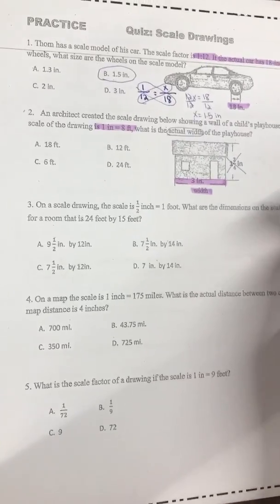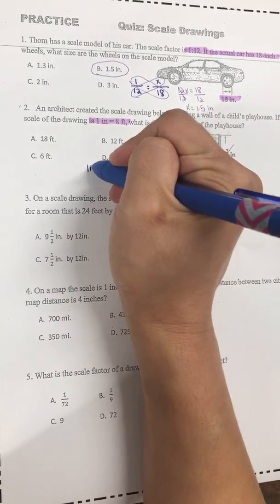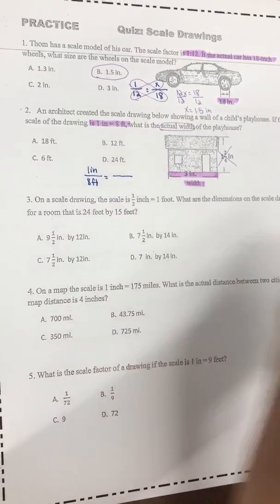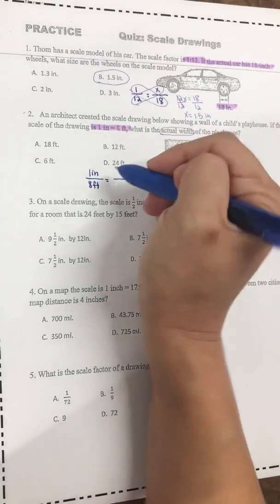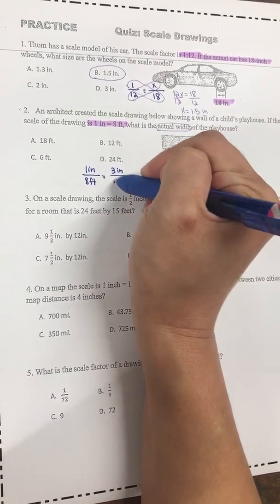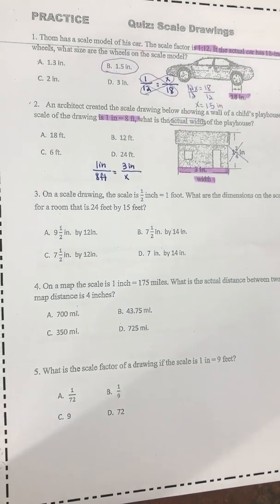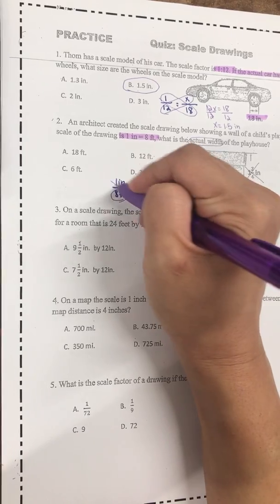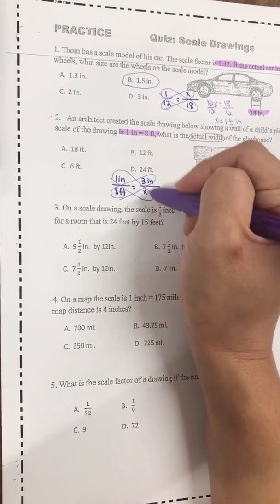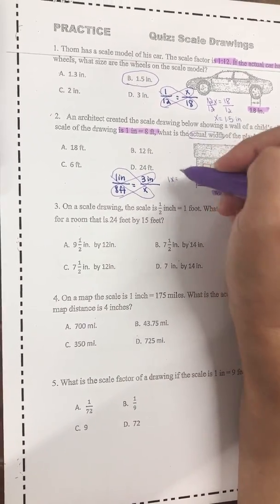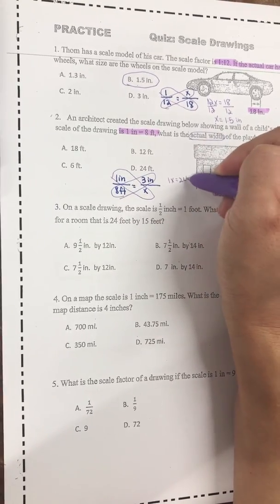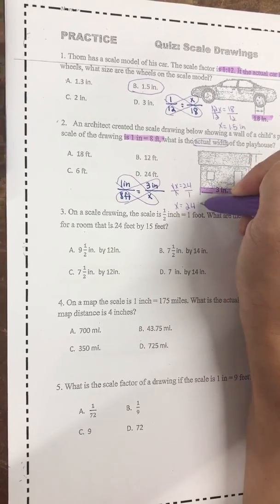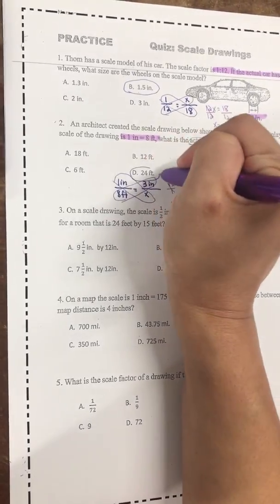So you're setting up your proportion like this. You have 1 inch over 8 feet. Set it equal to, now 3 inches on top, and then you're looking for x. To solve it, you're going to find cross products. So 1 times x is 1x equals 8 times 3 is 24. So dividing both sides by 1, you get x is 24 feet. So the answer is D.